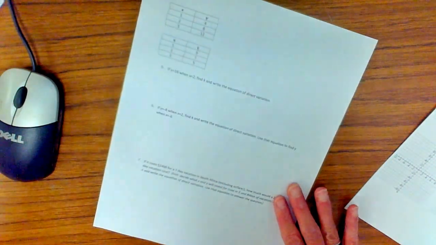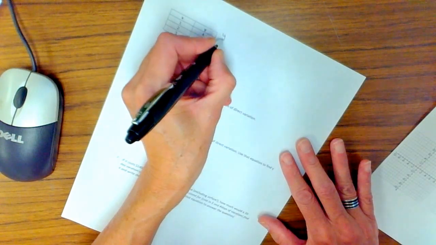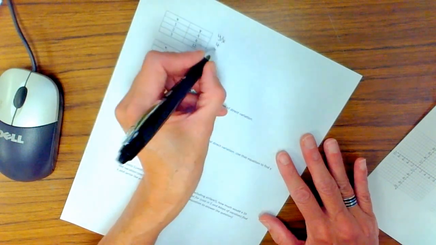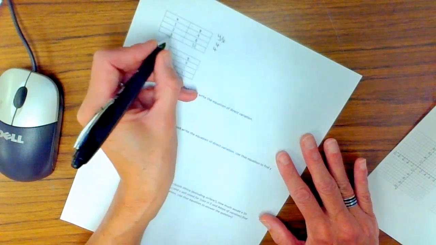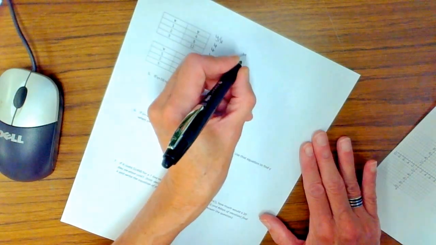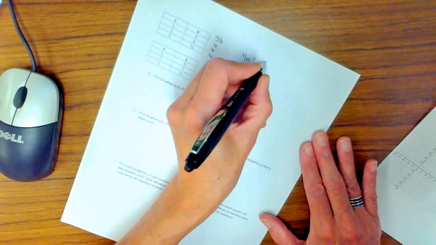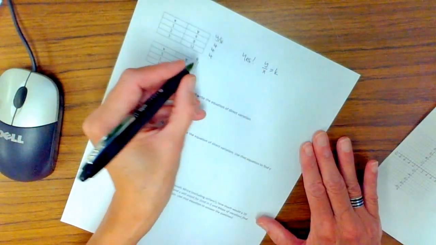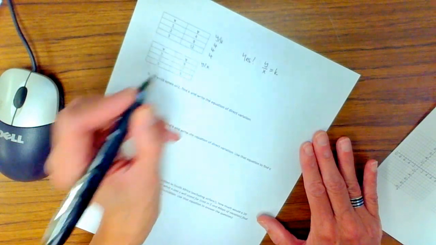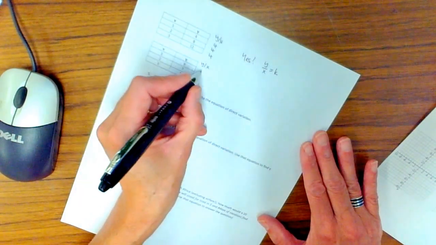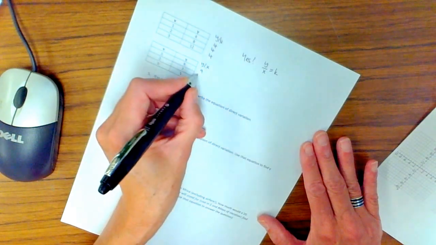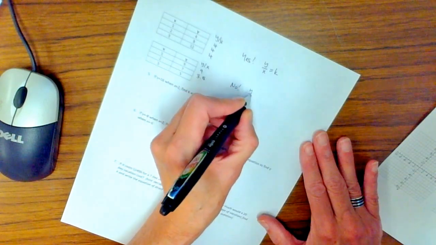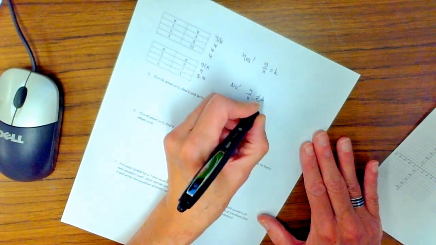Page 2, more of the same. All right, y divided by x. 4 divided by 1, 4. 8 divided by 2, 4. Ooh, looking hopeful. 12 divided by 3, 4. Yes, this is direct variation. Why? Because y divided by x is constant. Let's do the same thing for the last one. Y divided by x, 9 divided by 1 is 9, 7 divided by 2 is 3.5. No. Y divided by x is not constant.